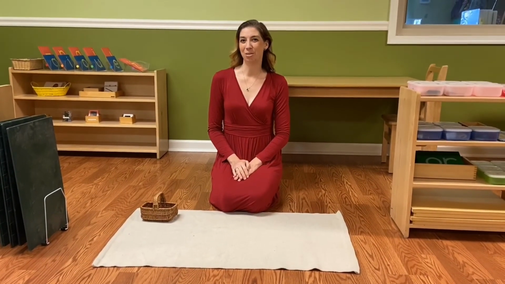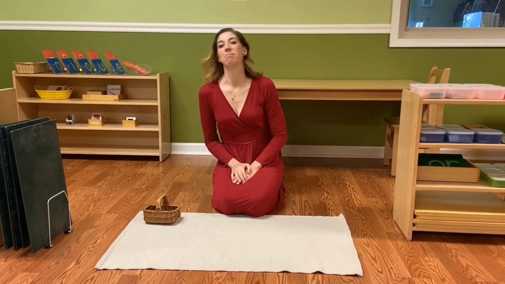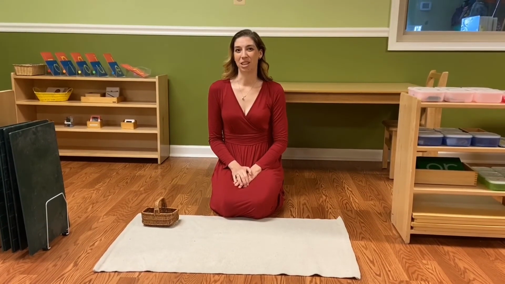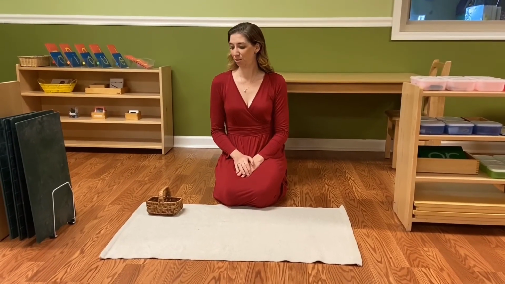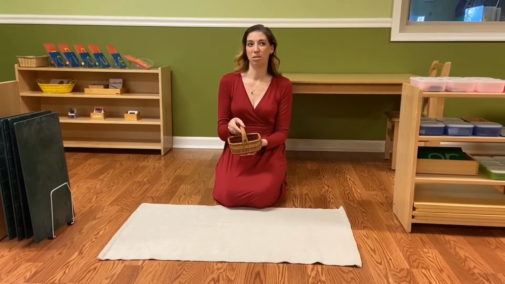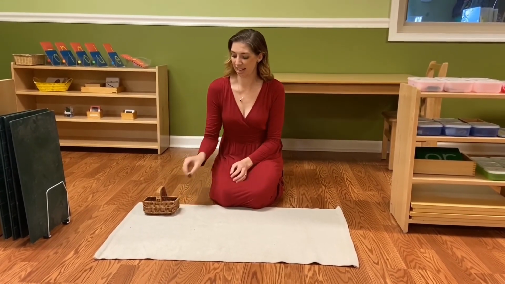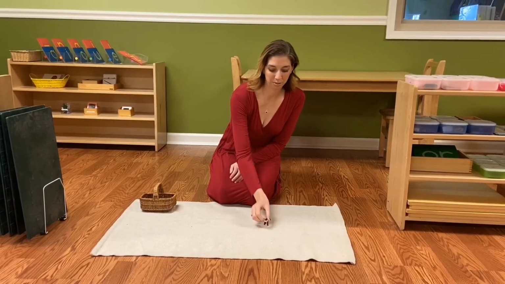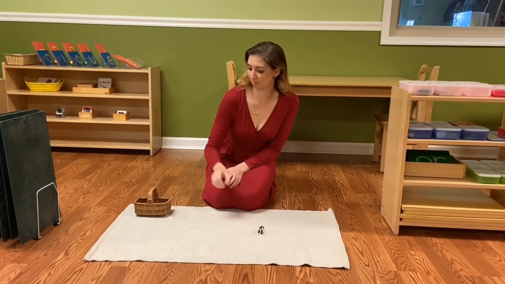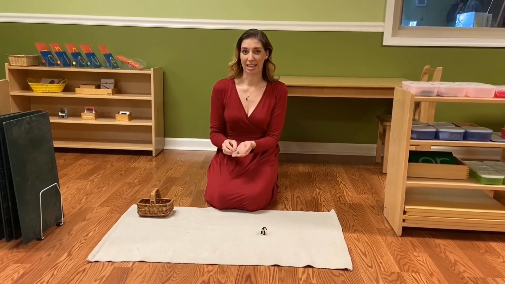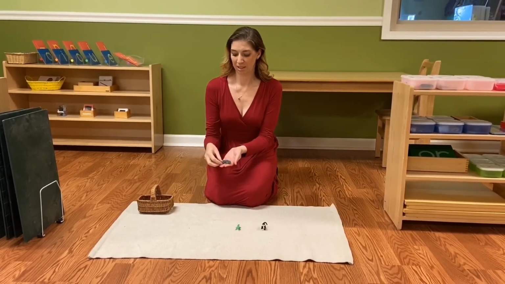One of the first language lessons that we give in the primary classroom is called the I Spy game. This is a game that helps the child develop their auditory recognition of the different letter sounds. For this game, you just need a basket or a small bowl with a few objects. Today, I have a monkey, an alligator, and a snake.